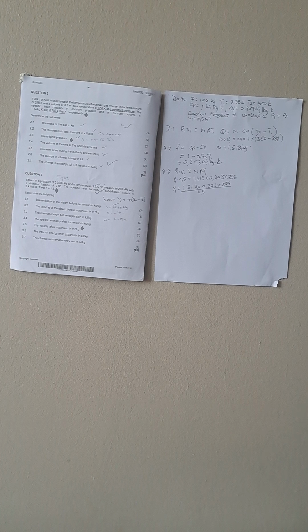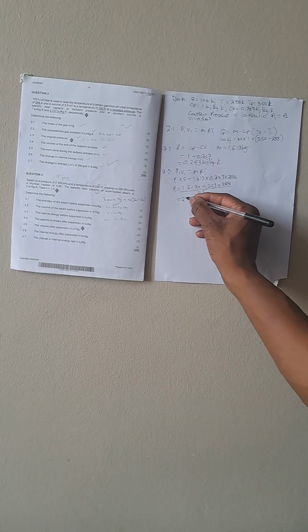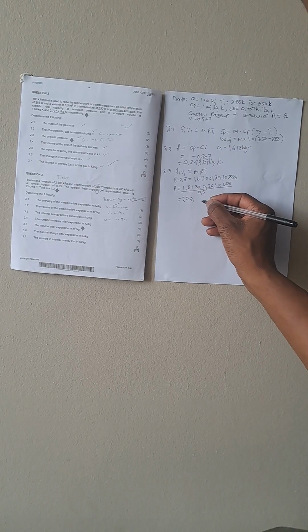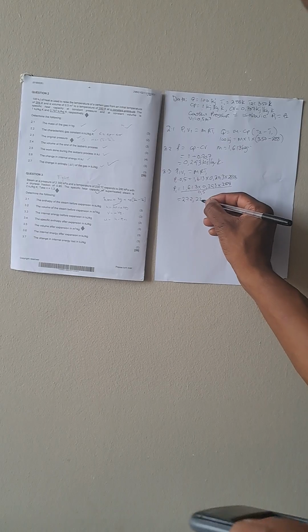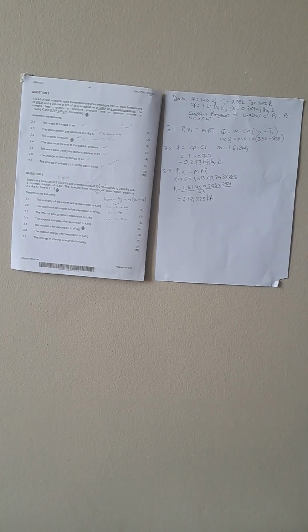1.613 times 0.293 times 288 over 0.5. We are getting something like 272.223 kilopascal. So don't forget, it's an isobaric process.